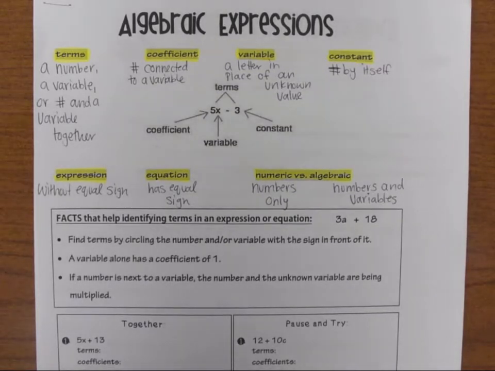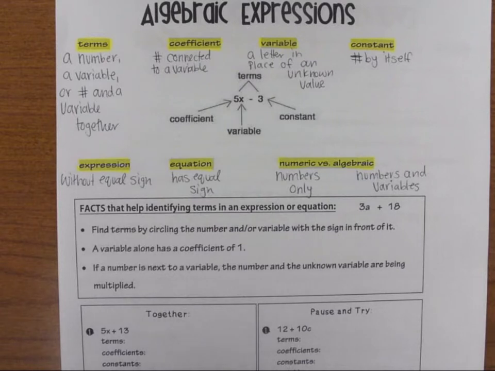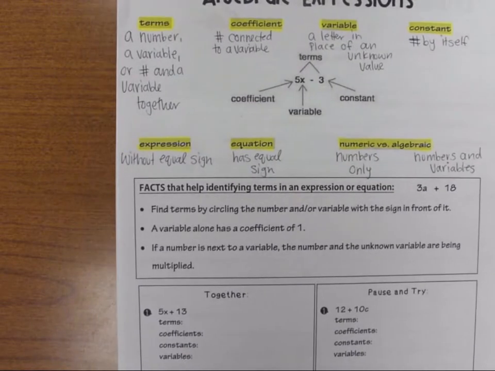Hi guys! In this video we're going to be talking about algebraic expressions. So this is a new set of notes, it's a new unit, and this is what this whole section is going to be about. It's about algebraic expressions. Because it's a new unit, we have a bunch of new vocabulary words. As you can see, there's 7 for this one. But fortunately, this section isn't too hard either.